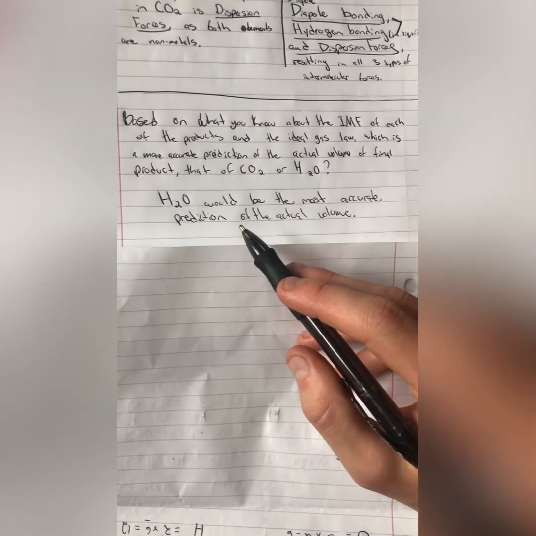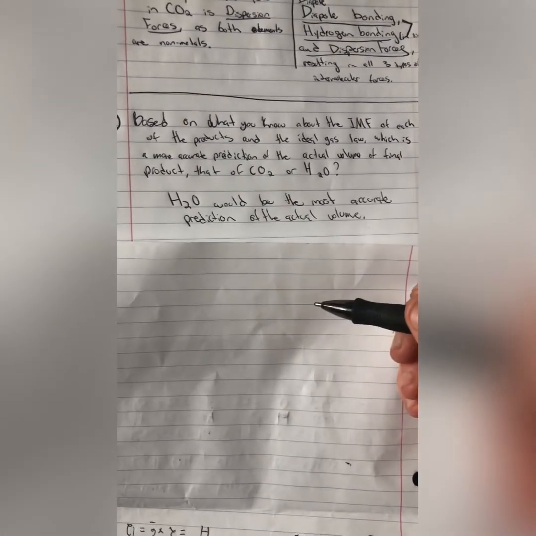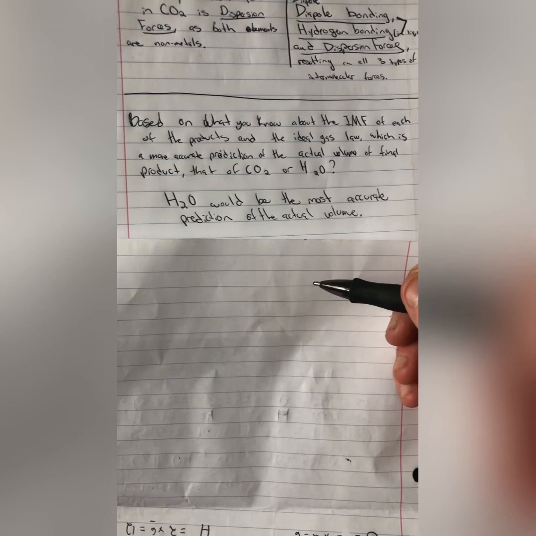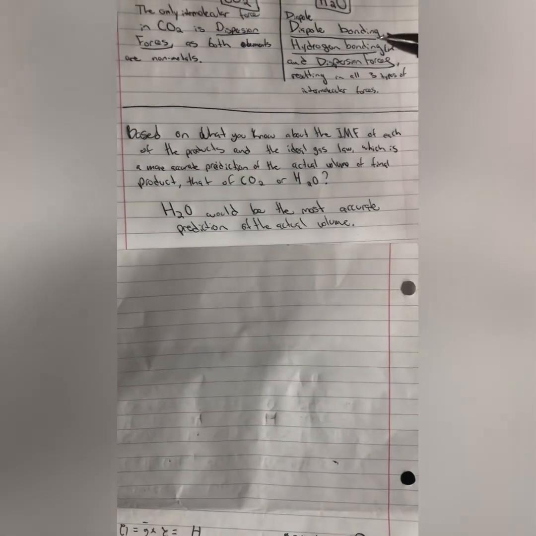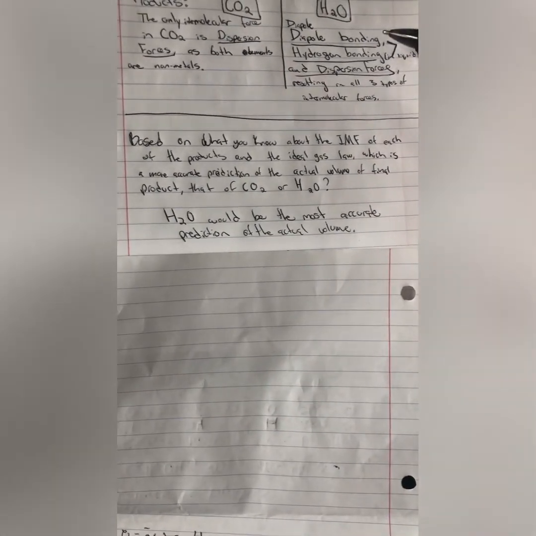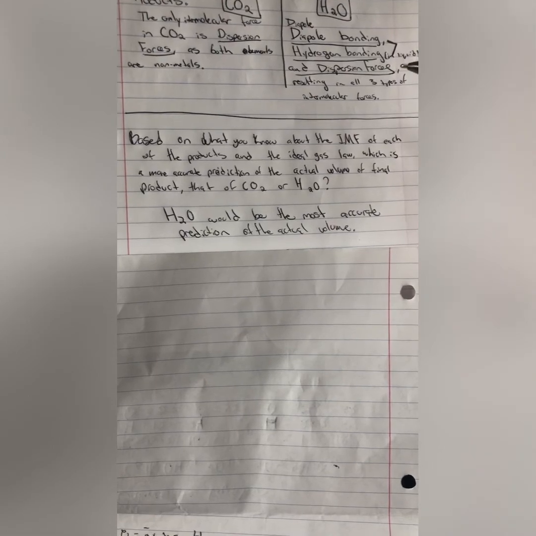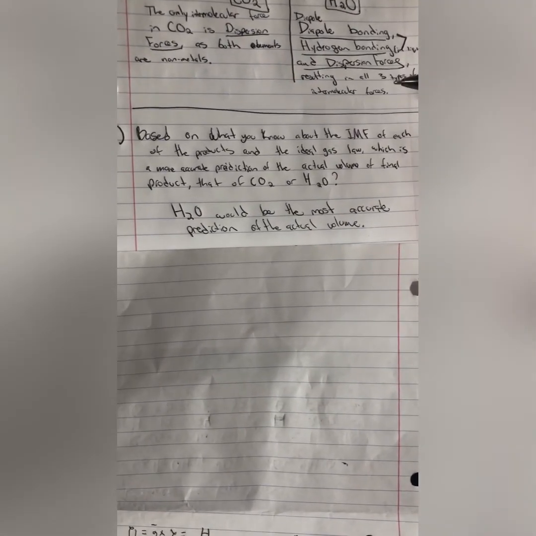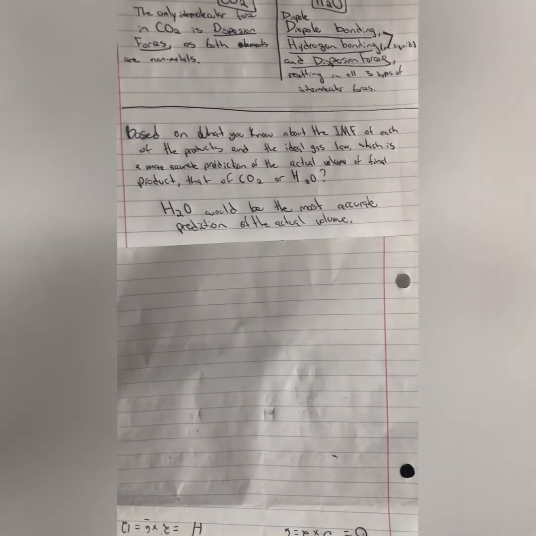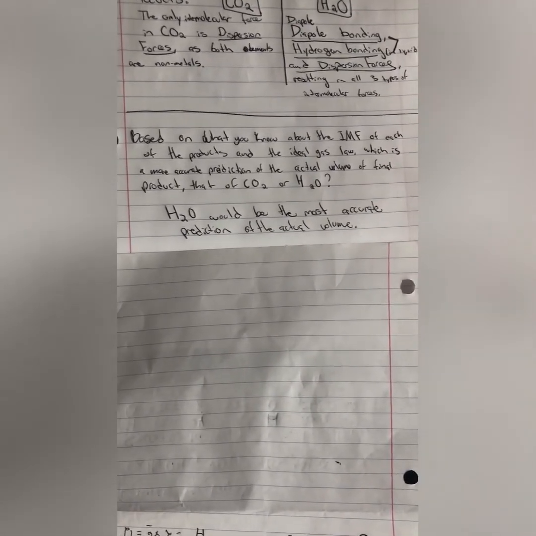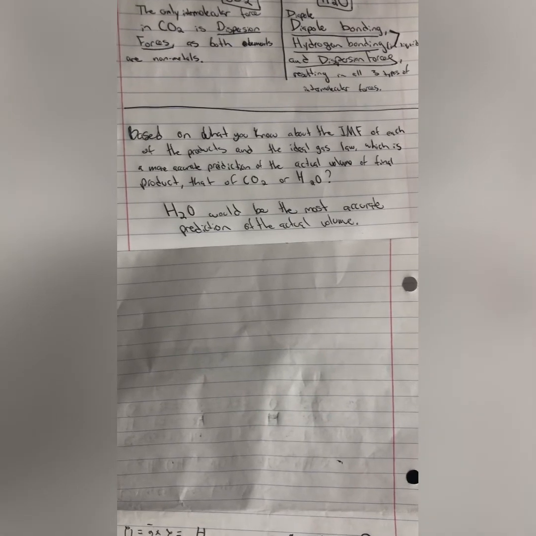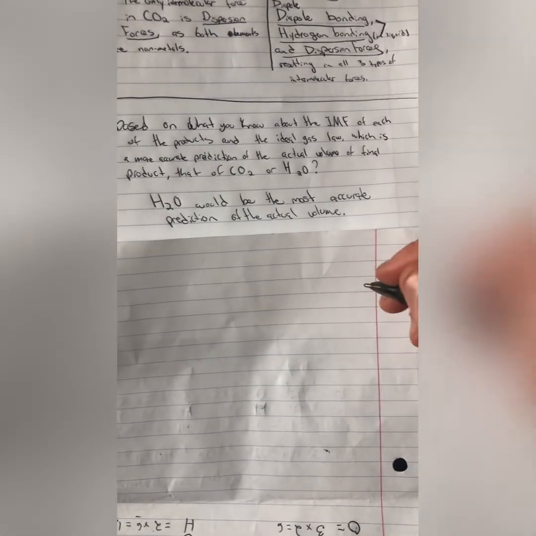It would be the most accurate prediction of the actual volume based on the intermolecular forces that it has, resulting in dipole-dipole bonding, hydrogen bonding, and dispersion forces, and also for the reason that it's the most polar, whereas CO2 is non-polar. So H2O would be the most accurate prediction of the actual volume, as opposed to CO2.